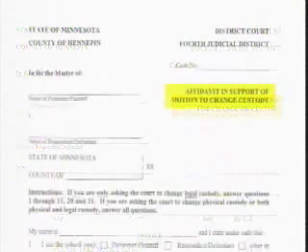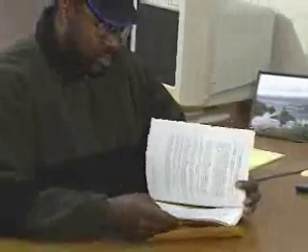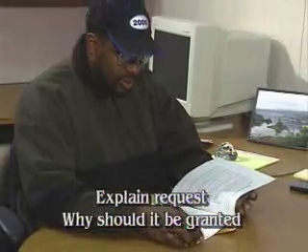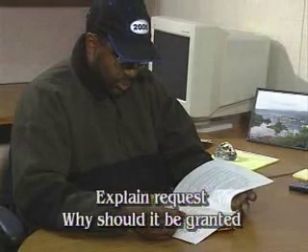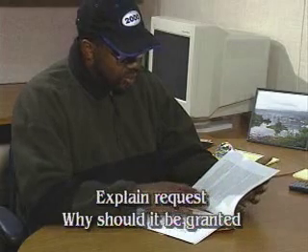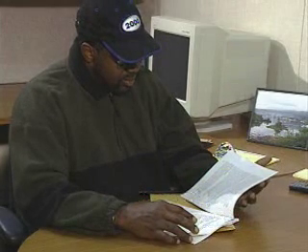John reads the instructions carefully before starting to fill out the forms. He learns from the instructions that he will fill out 2 forms, the notice of motion and motion, and the affidavit in support of motion. In these forms, John must explain what he wants the judge to do, change custody of Justin, and why he believes his request should be granted. Mother and father and son agree that Justin will be happier and do better in school if he lives with his father.